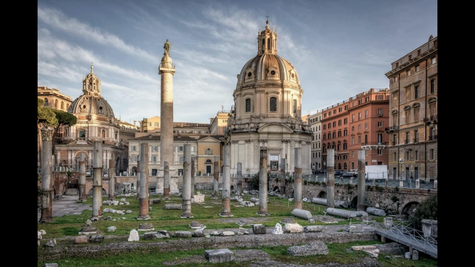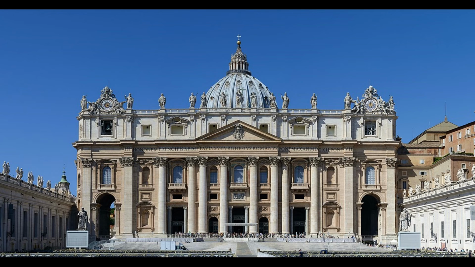Although both of these buildings no longer stand, the Roman government has protected the ruins of the Forum of Trajan, while the church of the Old St. Peter's has been reconstructed. It is crazy to think that these buildings were some of the most influential buildings in people's lives and cultures, but have no longer existed for hundreds of years.